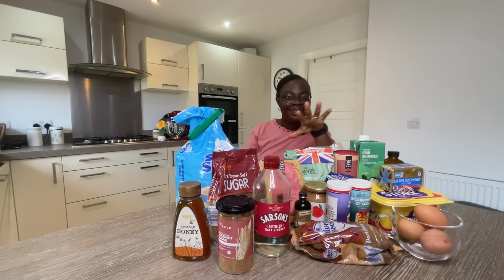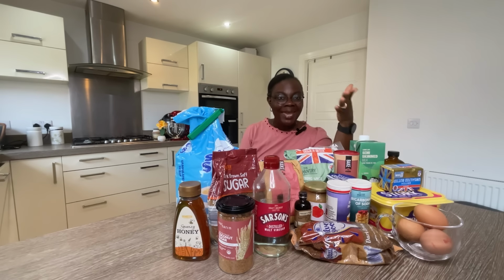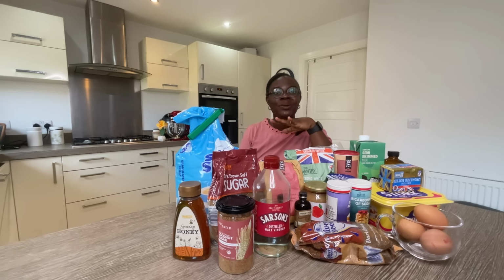And there you have it, home bakers. We've done a detailed look at your baking ingredients. So now you understand the roles that they play in your baking, so you can go out there and make beautiful cakes.